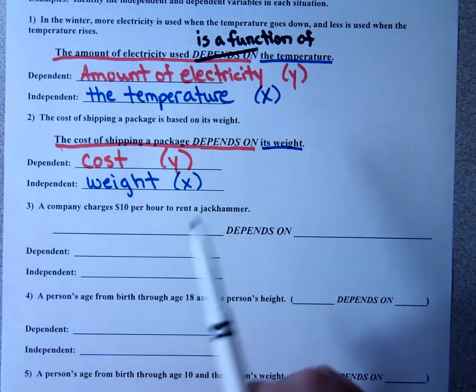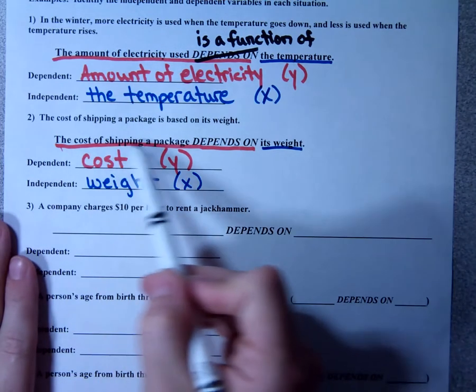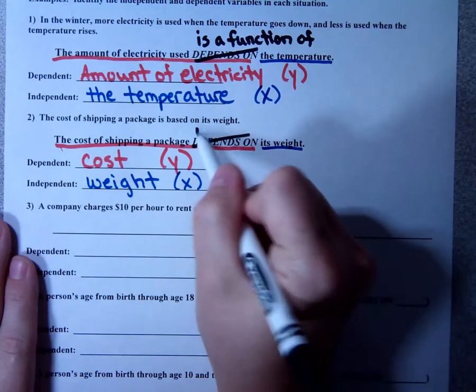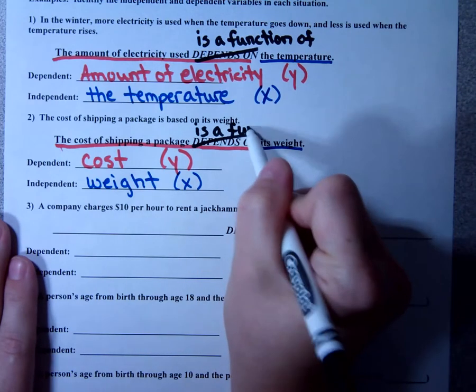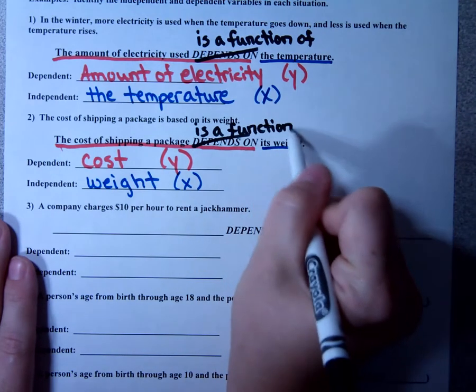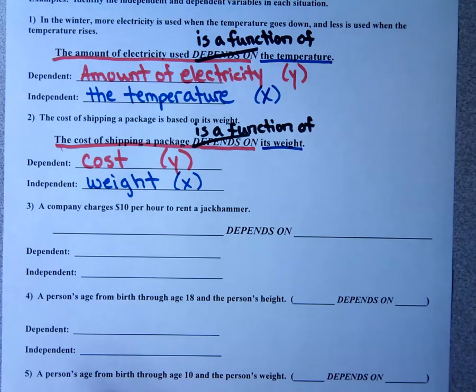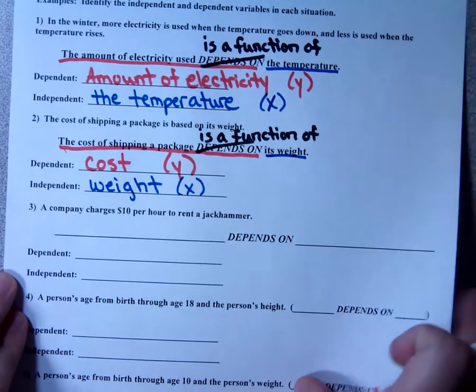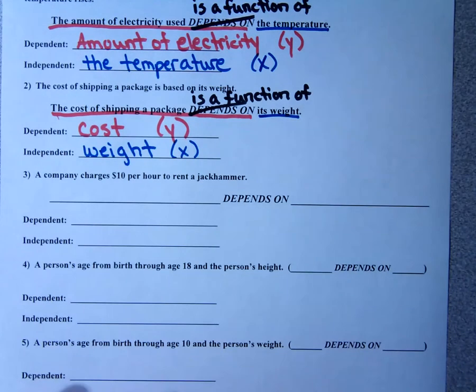And then I just want to make sure we practice that other statement. The cost of shipping a package is a function of its weight. The cost of shipping a package is a function of its weight. Okay, so now we're going to have to try to figure out what depends on what. I haven't written them down yet.